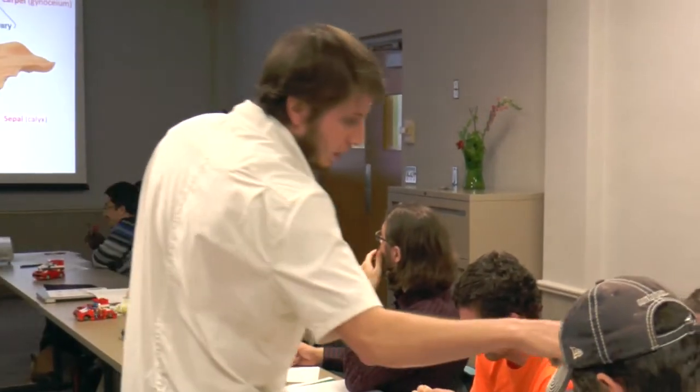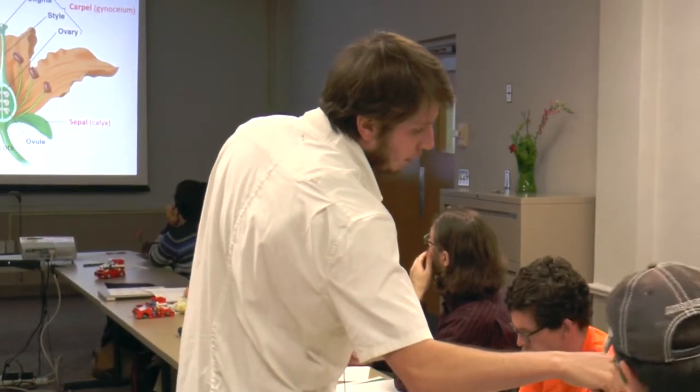Yep. And look at your carpel in the middle really carefully. Do you think that's 1 carpel? Oh, it's like 2 fused together. It's 3 fused together. Exactly.